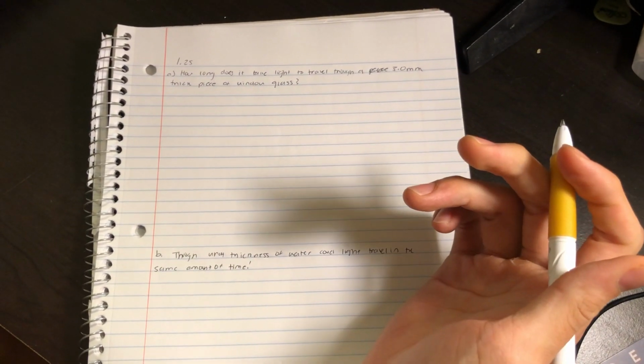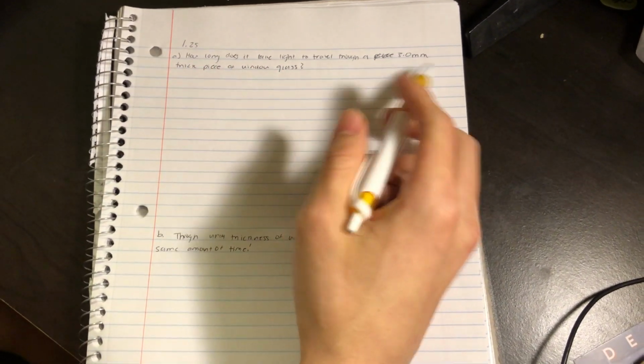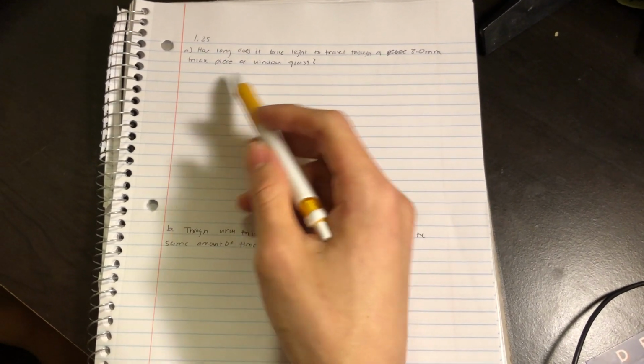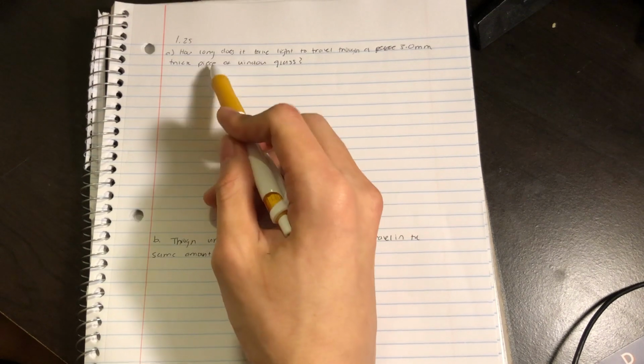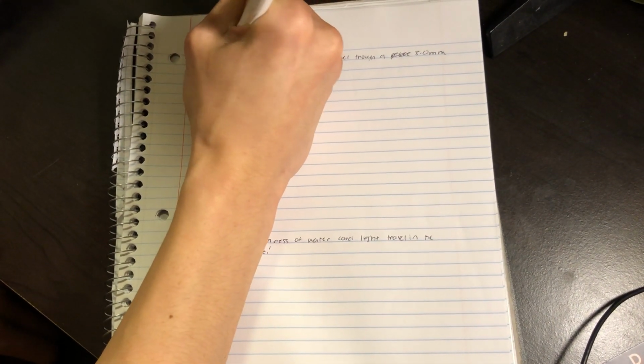Hi, so for my problem, how long does it take light to travel through a 3 mm thick piece of window glass? Basically, what we are looking for is the time, because it's asking how long it takes. So first, let us write our knowns.